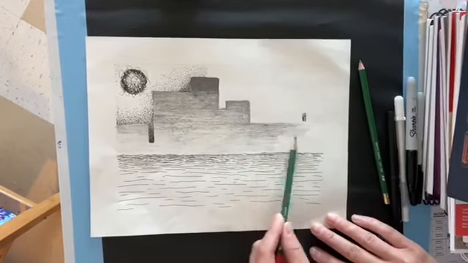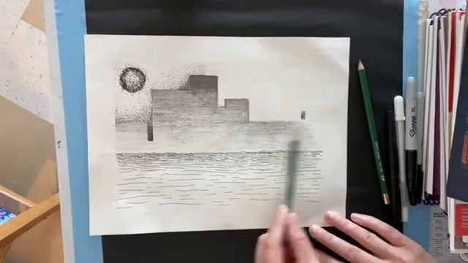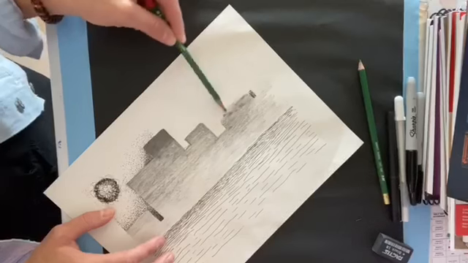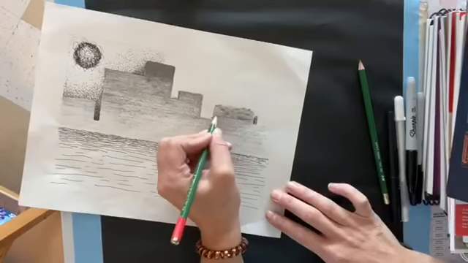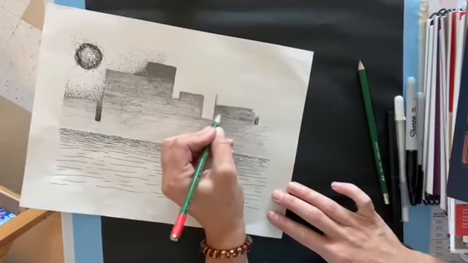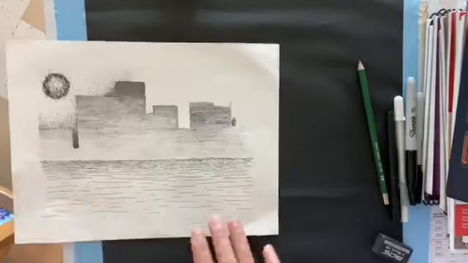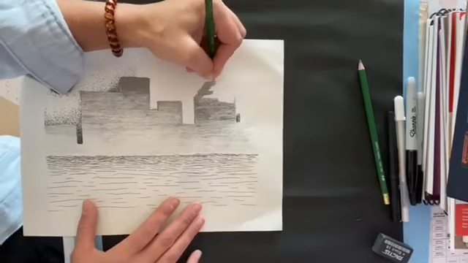The moon can be the texture or the technique of your choice. So there's 6 techniques that we went over today. In this image, I did scribble, and the lightest value I chose to place in the middle. The background's going to be stipple, and the water line is going to be done with a line design pattern.